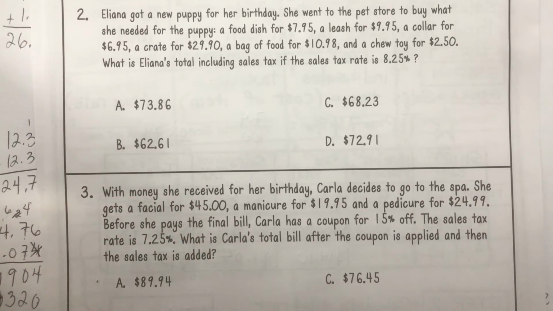Eliana got a new puppy for her birthday. She went to the pet store to buy what she needed for the puppy: a food dish for $7.95, a leash for $9.95, a collar for $6.95, a crate for $29.90, a bag of food for $10.98, and a new chew toy for $2.50. What was Eliana's total, including sales tax, if the sales tax rate was 8.25%?